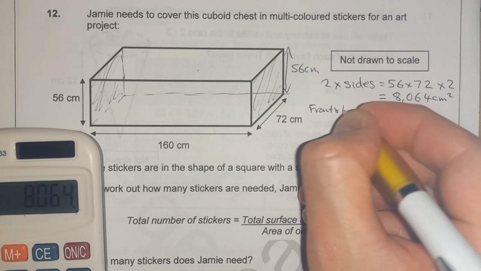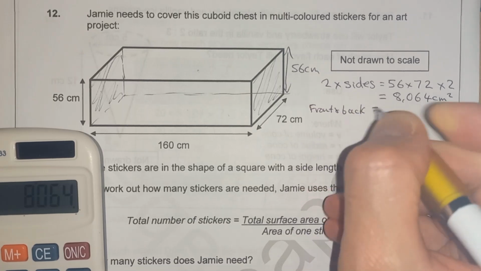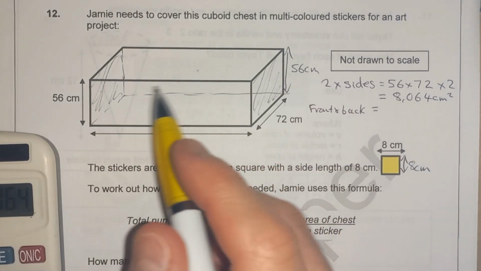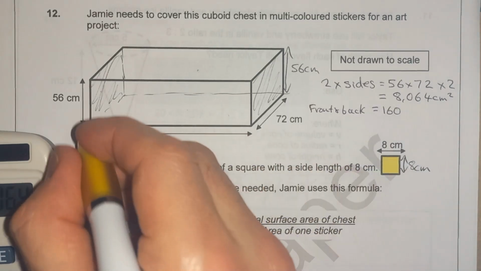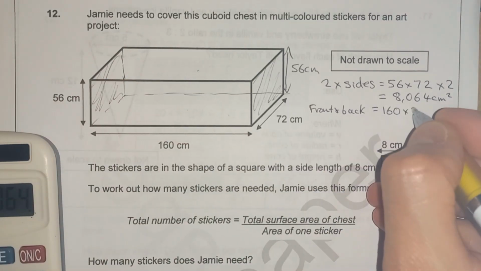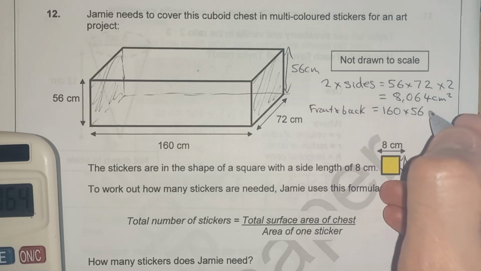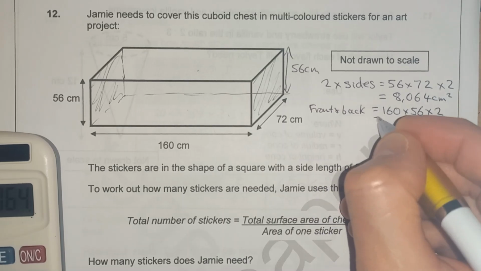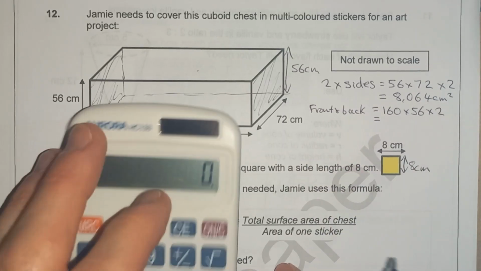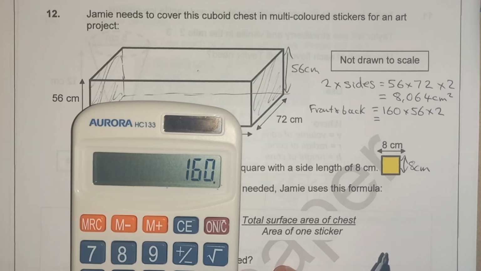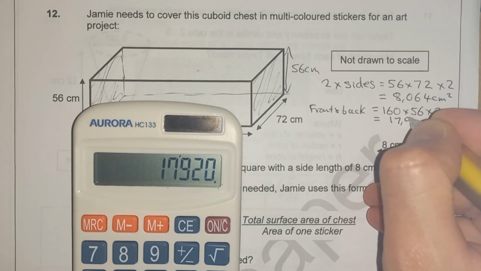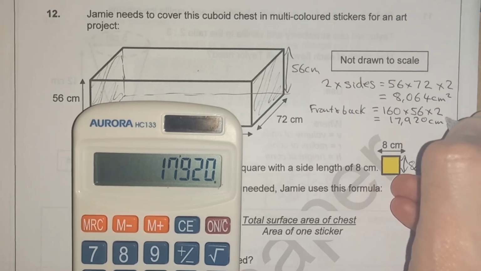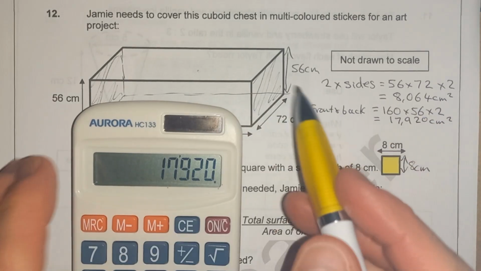Okay. So now let's think about the front and the back. So front and back. So the front, well, it's 160 times 56. And because the front and the back are the same, we can multiply it by 2. So 160 times 56 times 2. It's 17,920 centimetres squared. So we've done the sides, front and back.